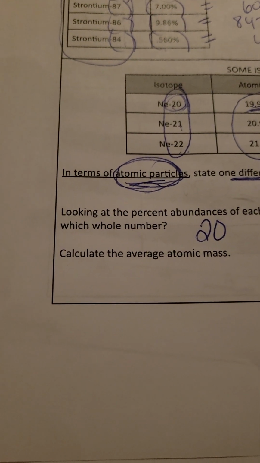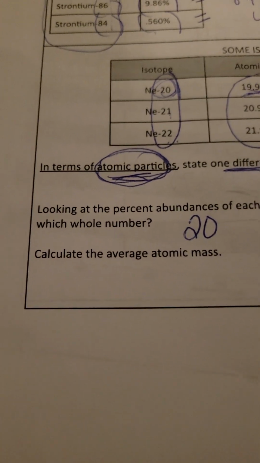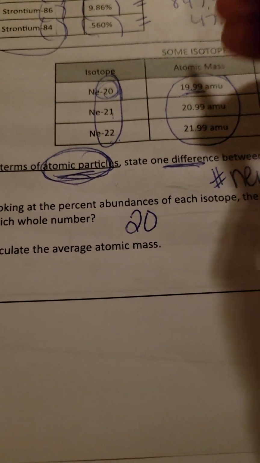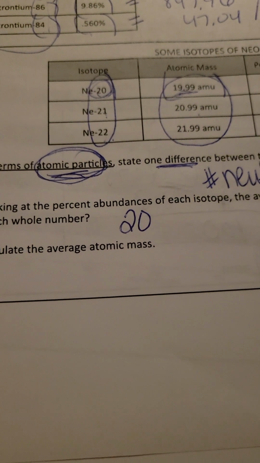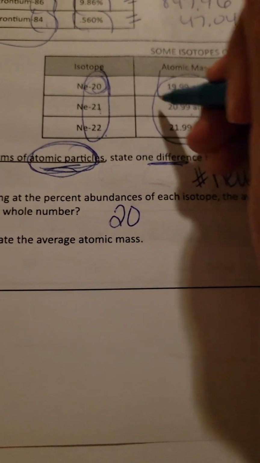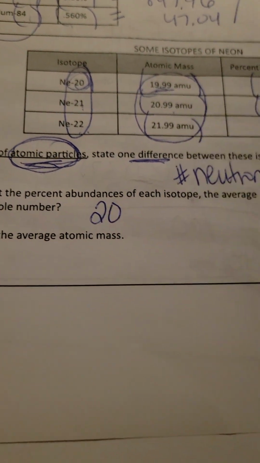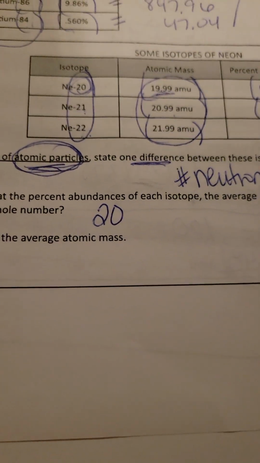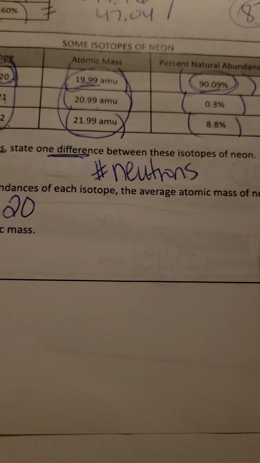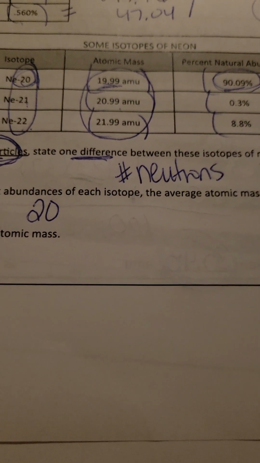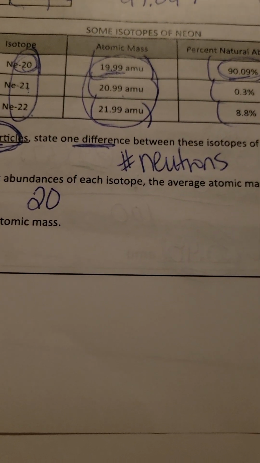And then last, the average atomic mass. So we're going to take the atomic mass times the percent and get a number. Atomic mass times percent, get a number. Atomic mass times percent and get a number. So we get 1,800.8991.